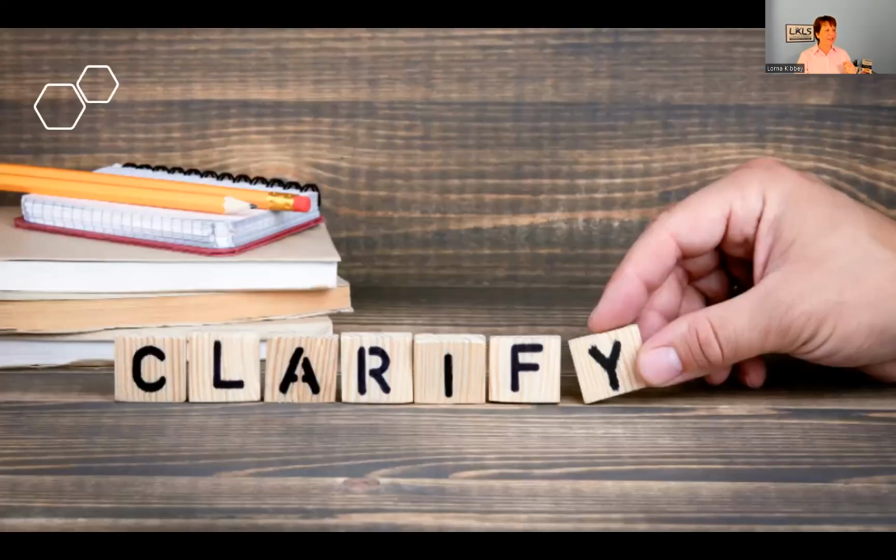So let's start with clarify. This is defining the problem and specifying the solution requirements. And the first thing we have to do is we have to figure out what is the problem that we're trying to solve. Honestly, how can we expect to get good decisions if we're not absolutely clear on what the problem is that warrants this decision?